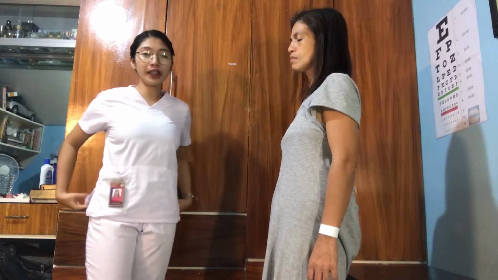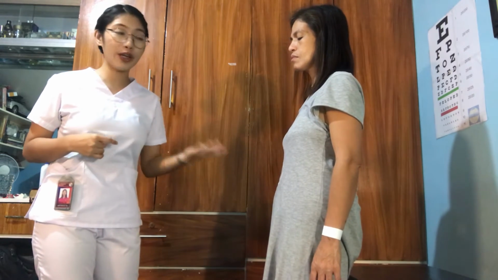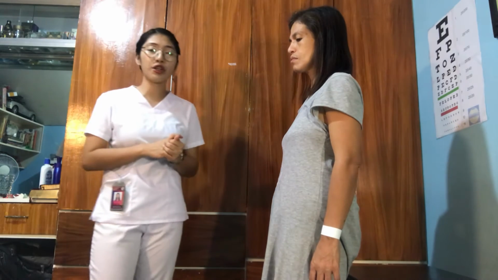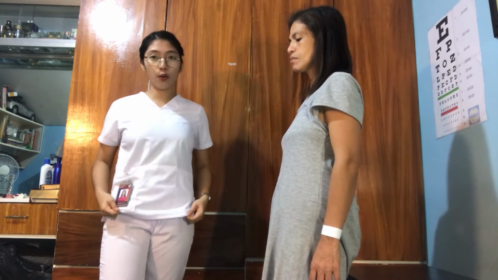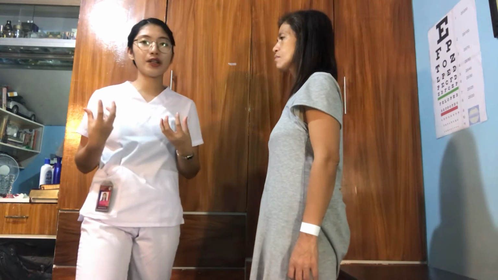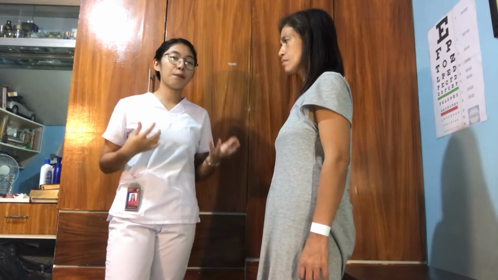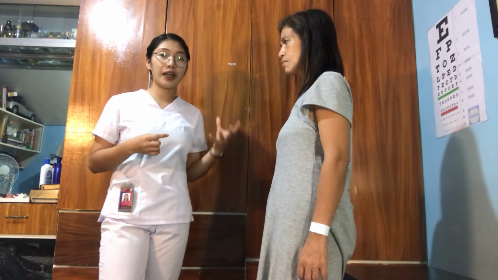So after measuring the height of the patient, we are now measuring the weight of the patient. So whenever we are measuring the weight, we need to make sure that the patient is wearing light clothing and does not wear any heavy accessories, so that we could be measuring the patient's accurate weight.